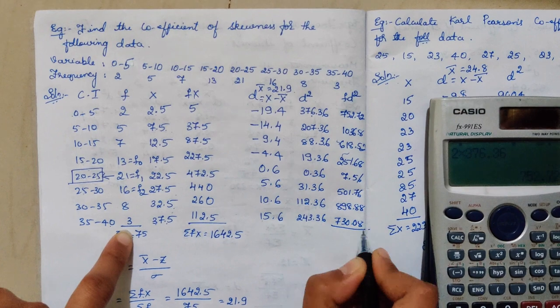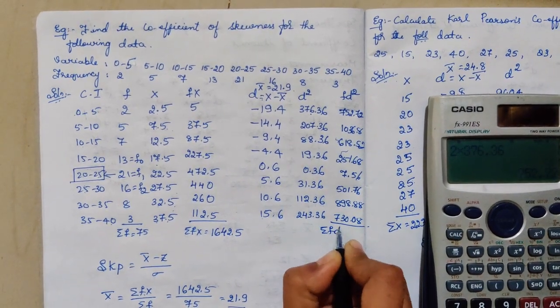So we have to add all the fd square values, that is summation fd square.